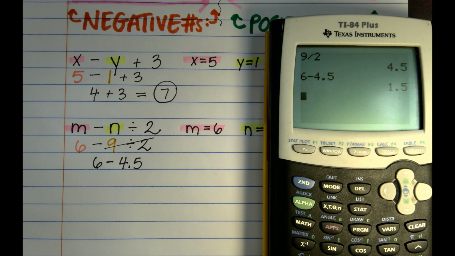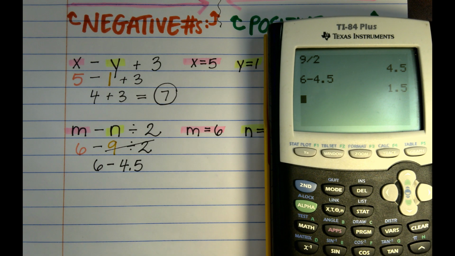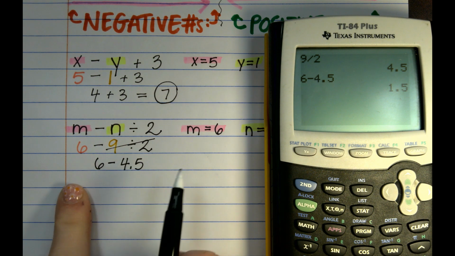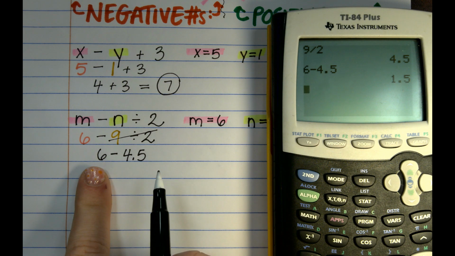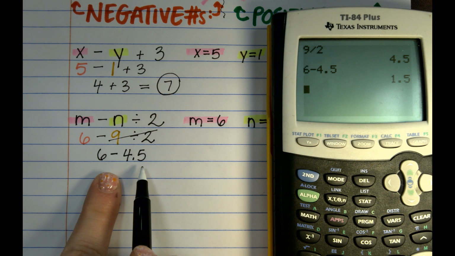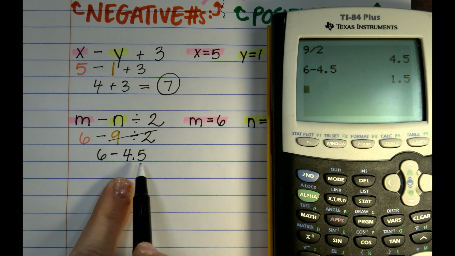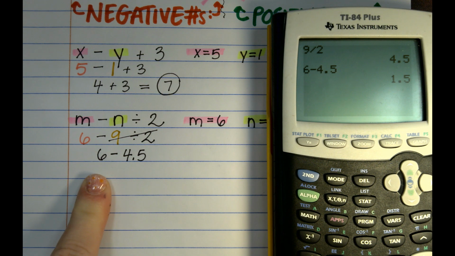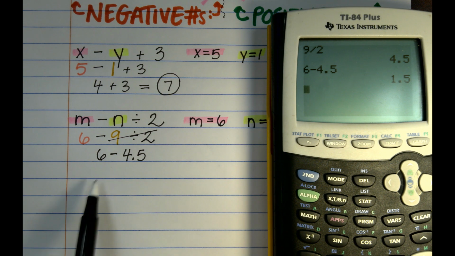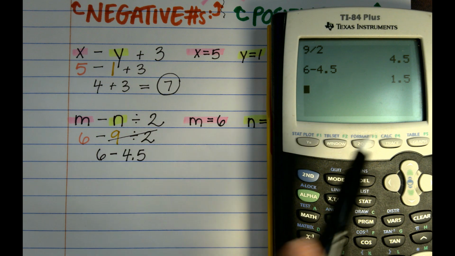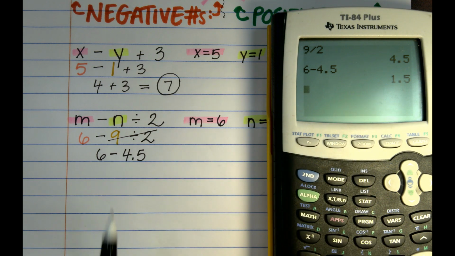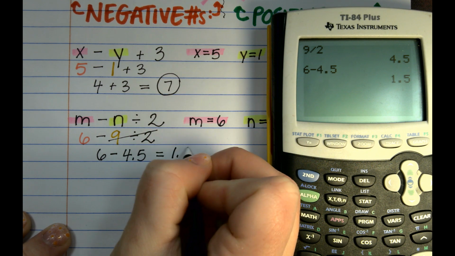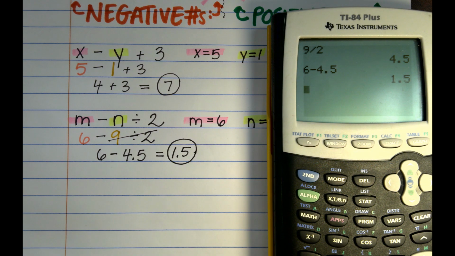Is it 1.5 or is it negative 1.5? Positive. Why will this not give us a negative answer? Yes, we're just subtracting, and we start with 6 and we're taking away 4.5. 6 is bigger than 4.5, so we're not taking away everything and then some to get us to the negatives. We're just taking a few away from 6, so we still have 1.5 left. Okay, so 6 minus 4.5 is 1.5. And that would be our answer.